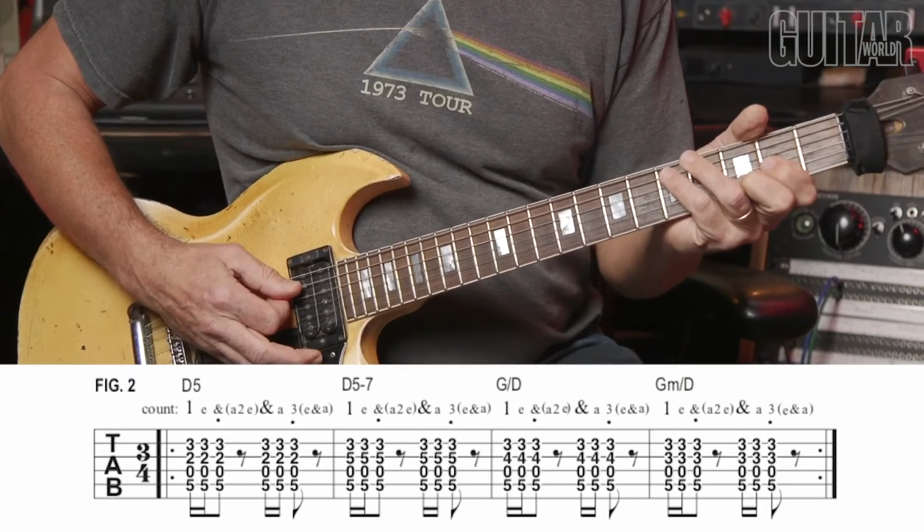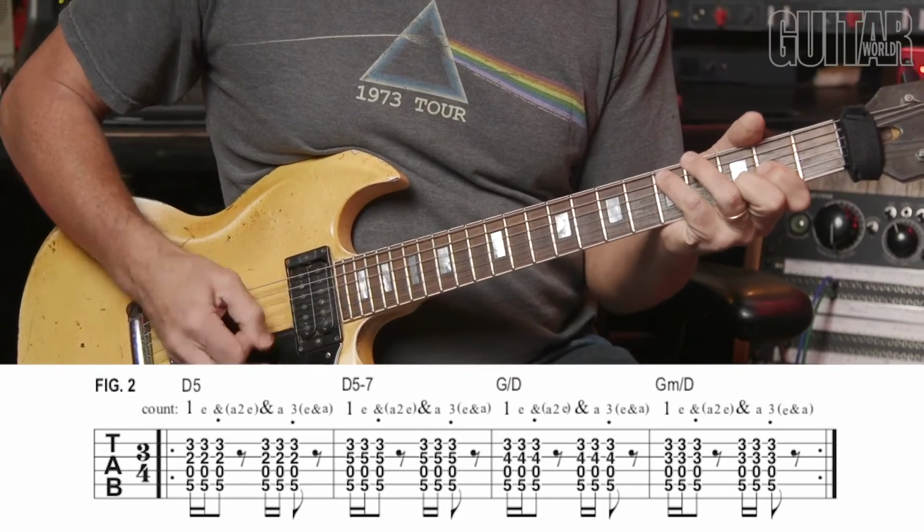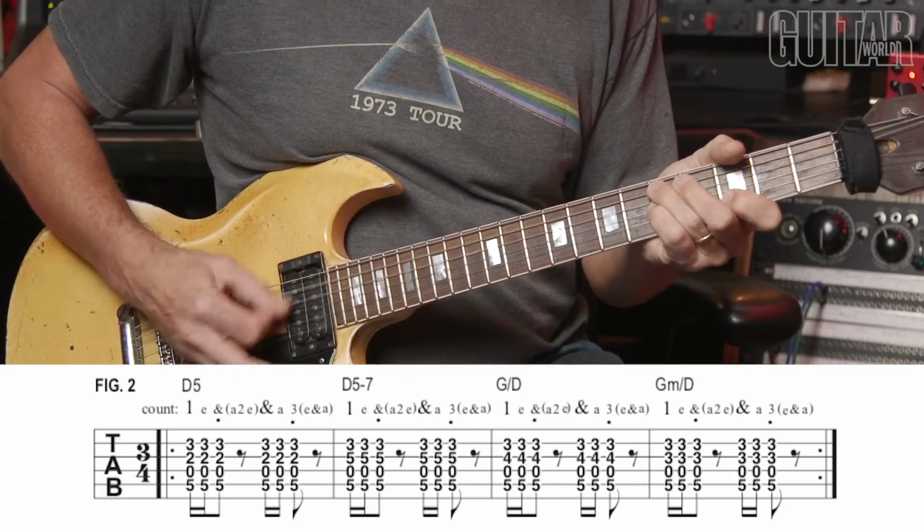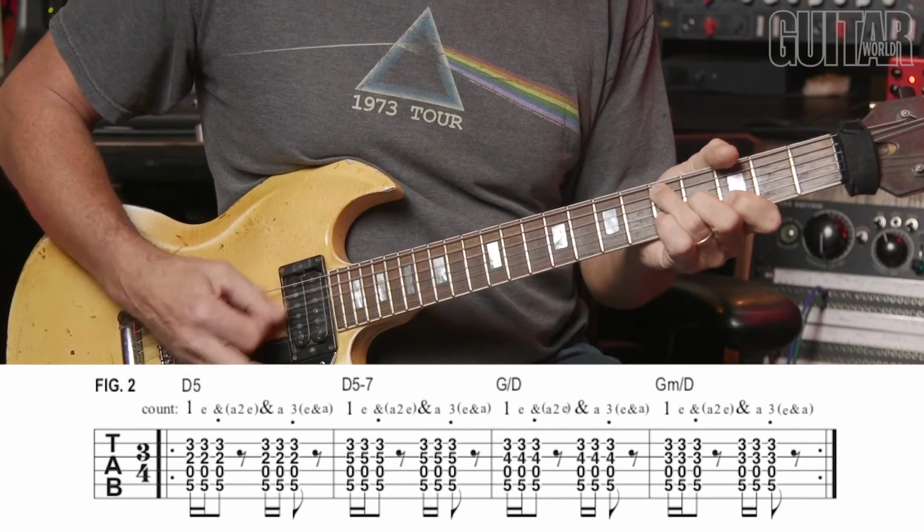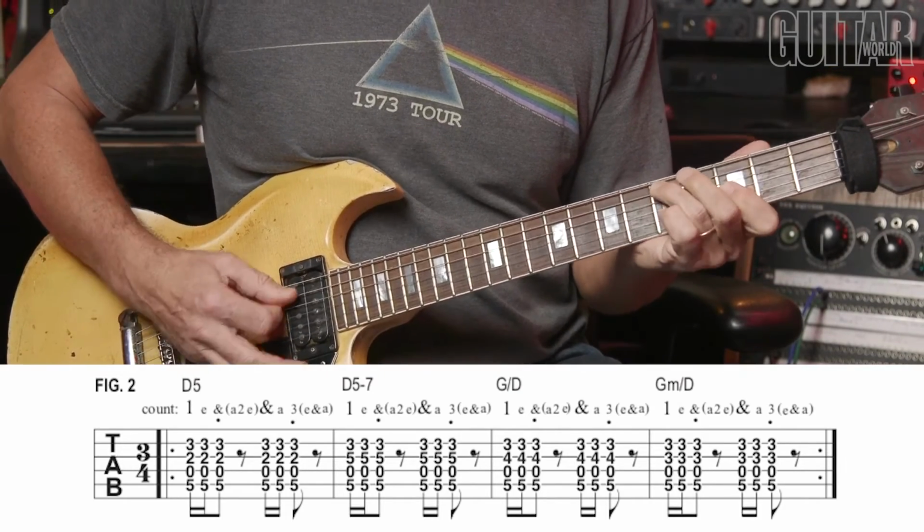1, 2, 3, 1 E and a 2 E and a 3 E and a 1 E and a 2 E and a 3 E and a 1 E and a 2 E and a 3 E and a 1 E and a 2 E and a 3 E and a.